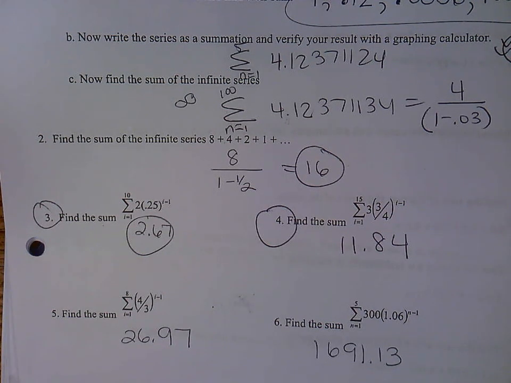So you have to figure out, is this arithmetic or geometric? So that you're going to write your formula right here. What is that formula? 7 plus 3 times n minus 1. And you're going to go from 1 to 20.